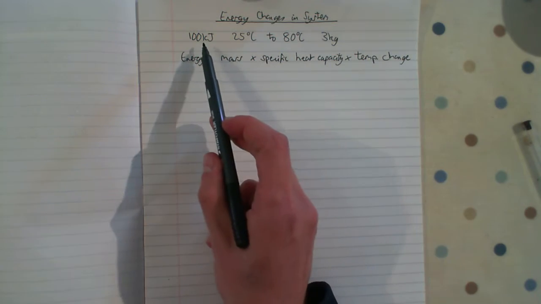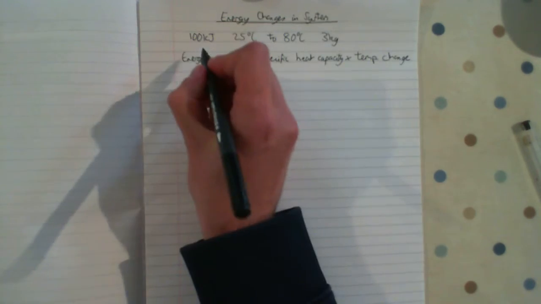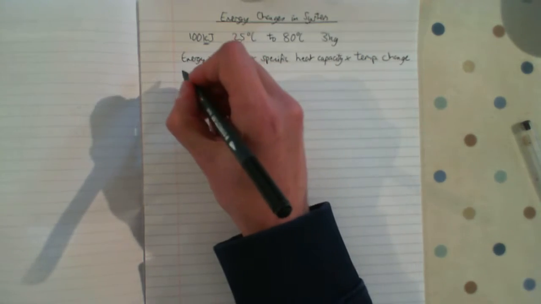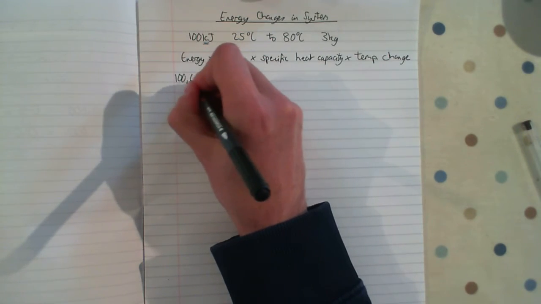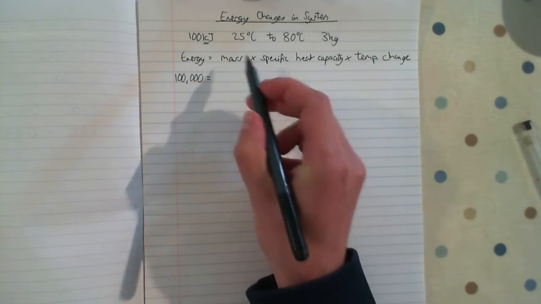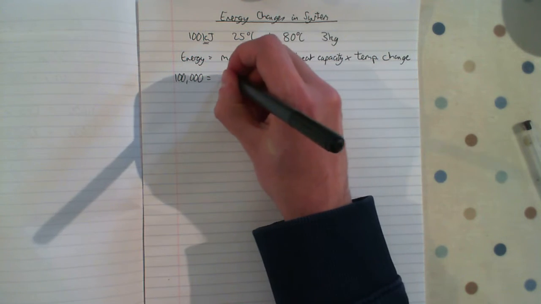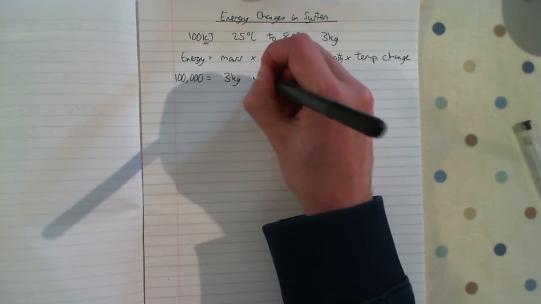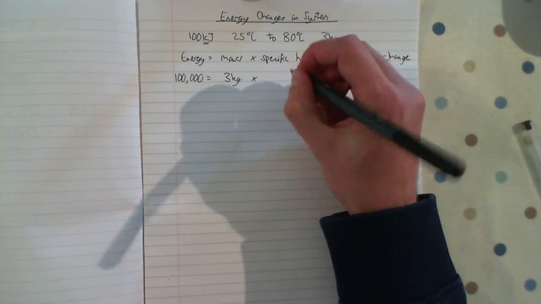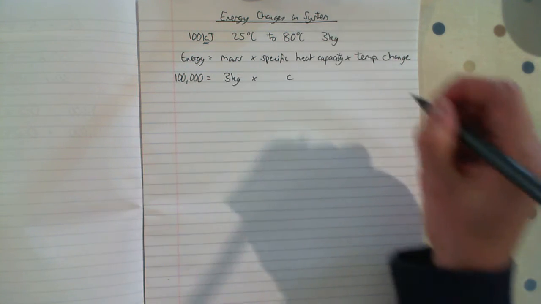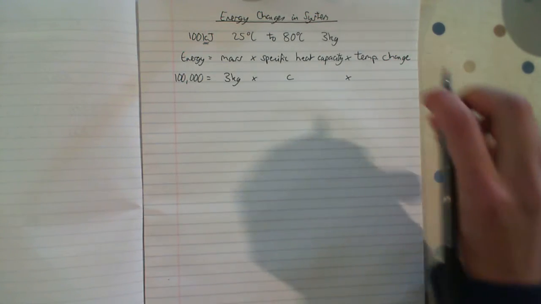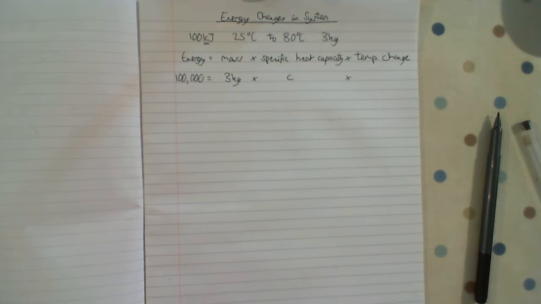So we've got 100 kilojoules. That kilo means times by 1,000. So we've got 100,000 joules of energy. Our mass is 3 kilos. Our specific heat capacity we do not know. The symbol for that is C, so I'm just going to put it as C. And the temperature change is 25 to 80.